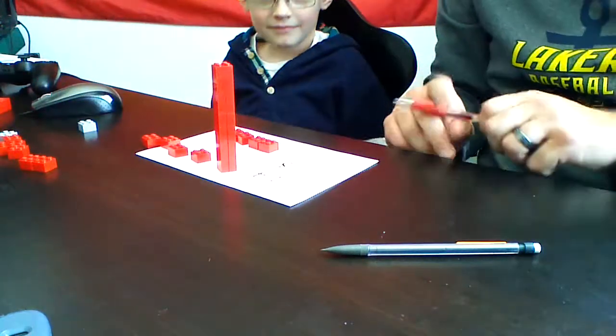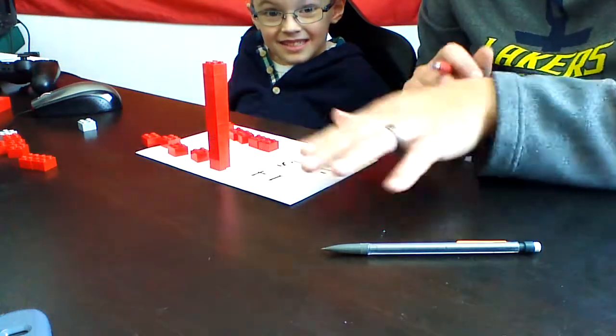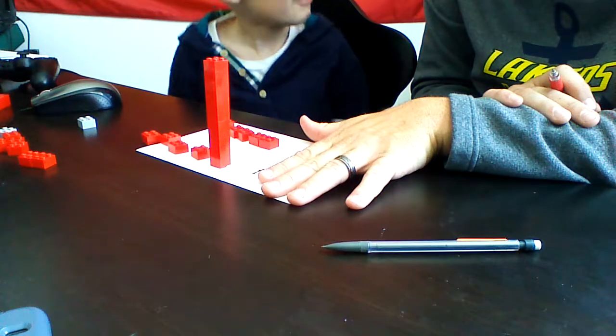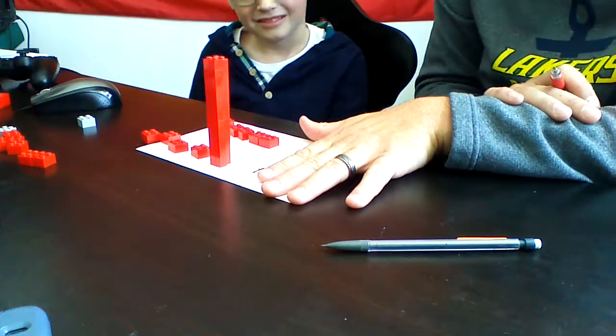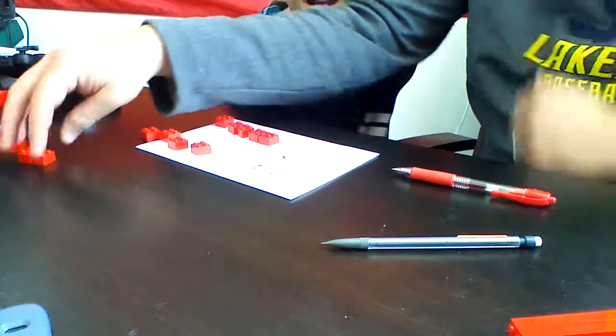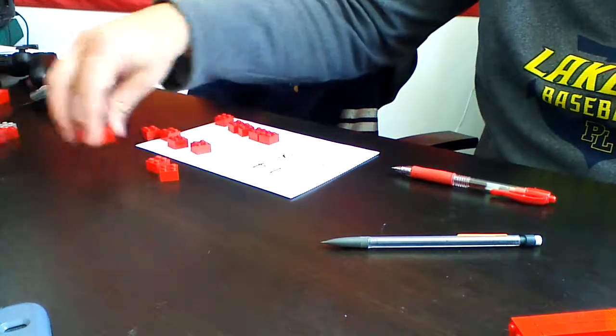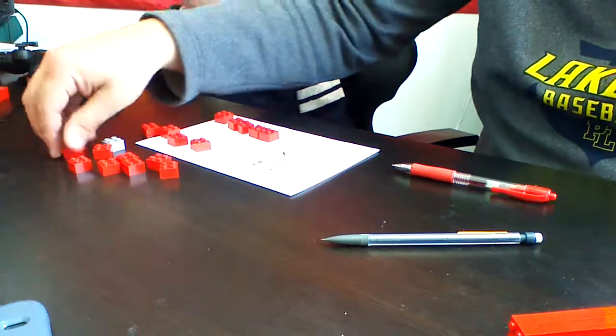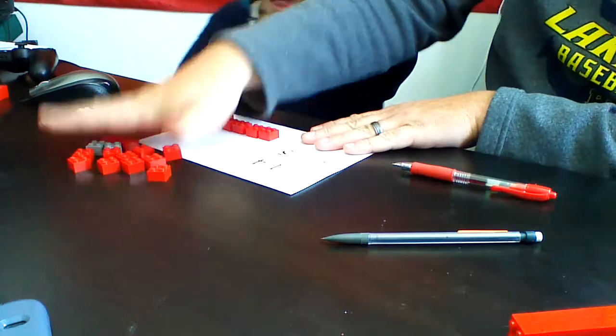Here's our 5. Now, we make our box. Okay. Can 4 minus 5? No. No, we can't. Can you? No. So what you do is you take your 10 and you borrow. And we break it down. 10. So now we have 14 little ones, right?